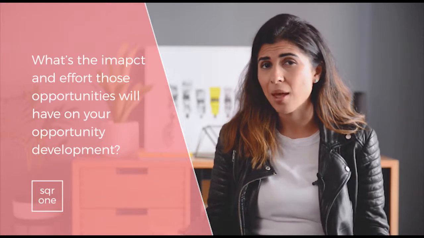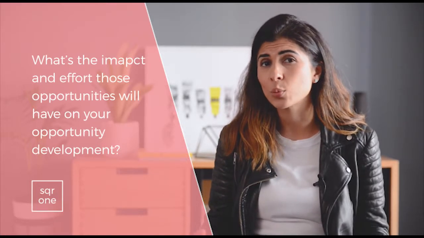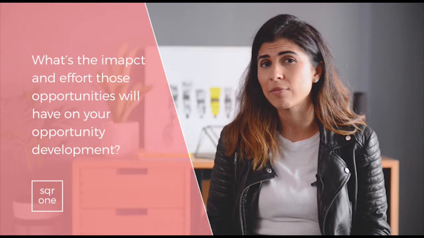So ask yourself, what is the impact and the effort that those opportunities will take on your opportunity development? You really will start looking at different patterns. You will start looking at those opportunities that are really high impact, but a lot of effort. So you probably will have those in your long-term maturity model. But if you start looking at those opportunities that are very high impact and low effort, very likely this will be the opportunities you will start implementing in your business right away.